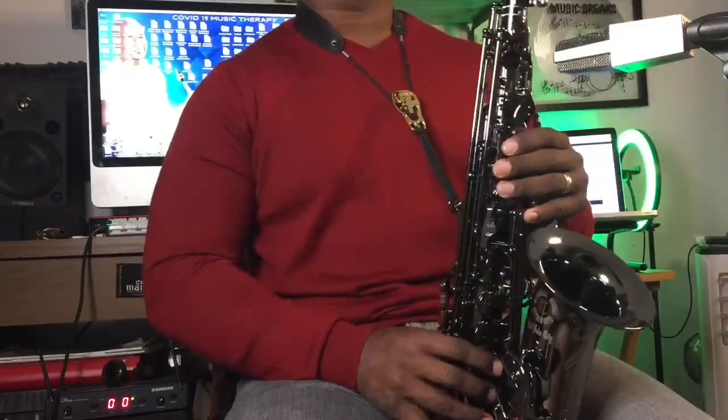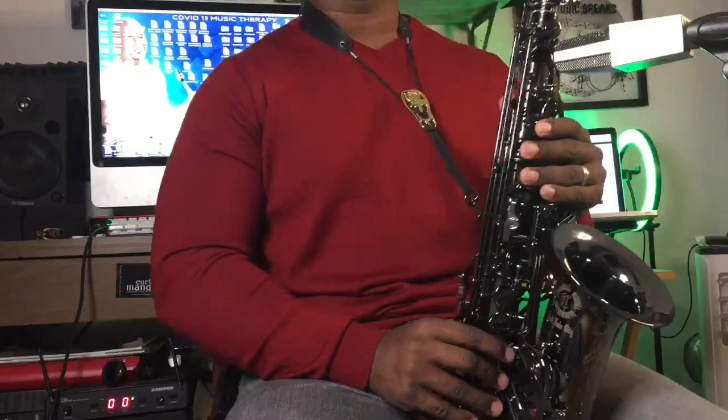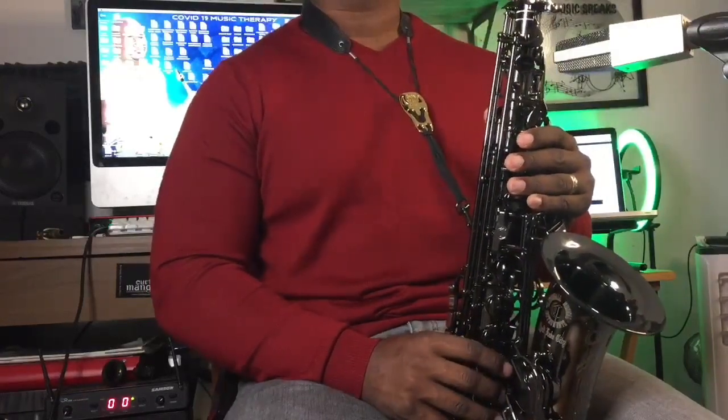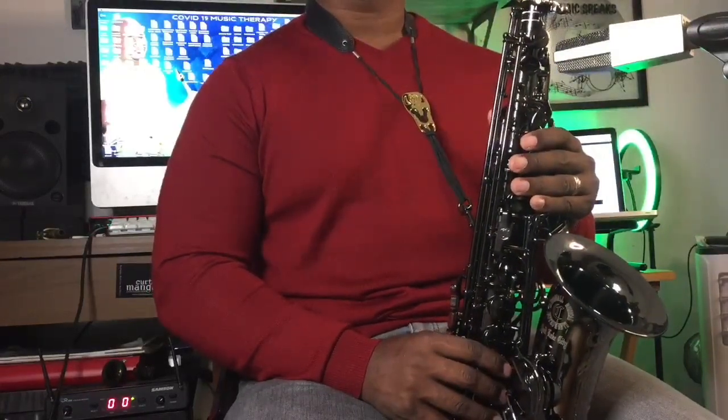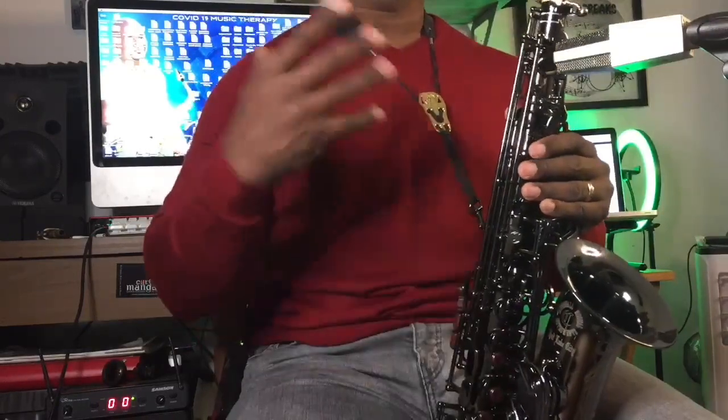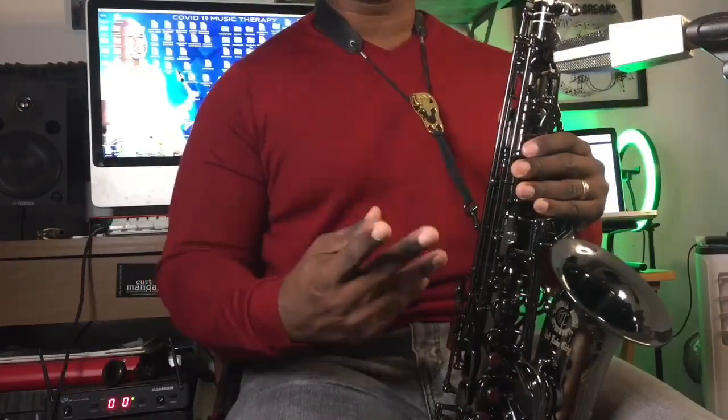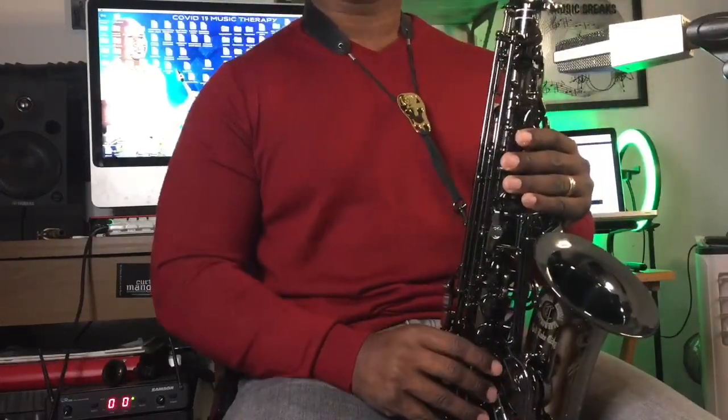Okay, so we have G major, we have C major knocked down. Now we know two scales. We know C major, we know G major. Now we're gonna jump to the key of D. Why are we jumping to the key of D?